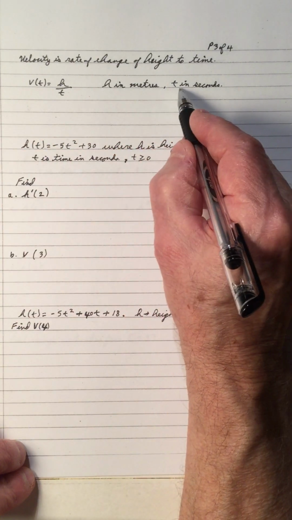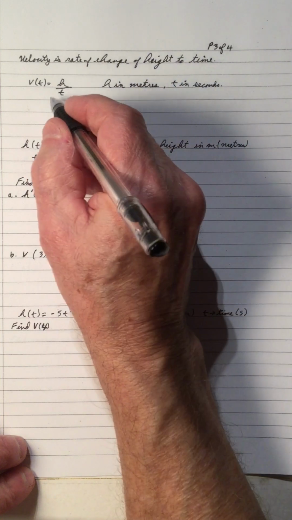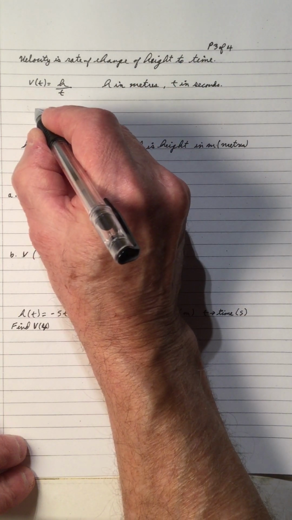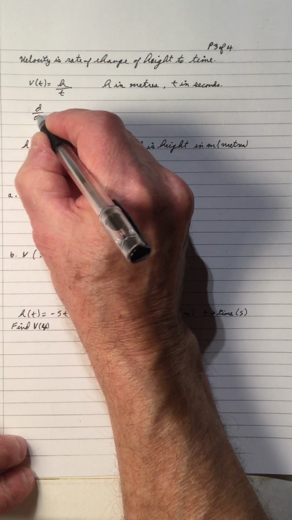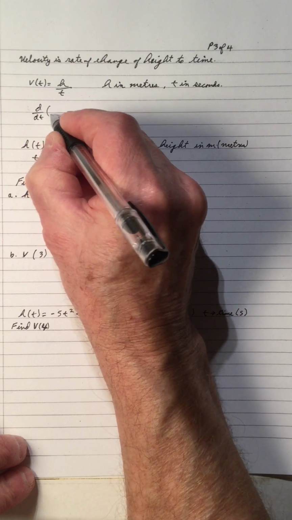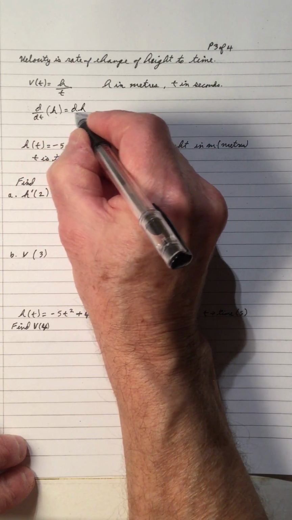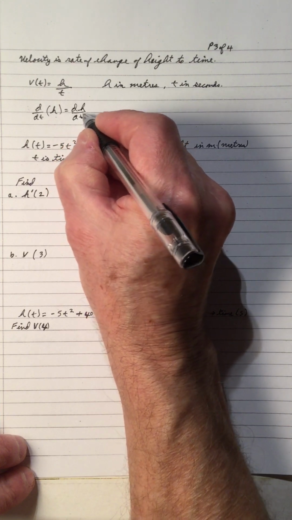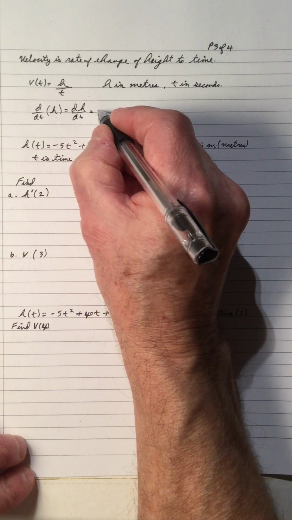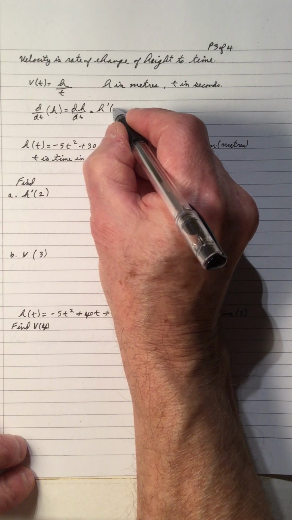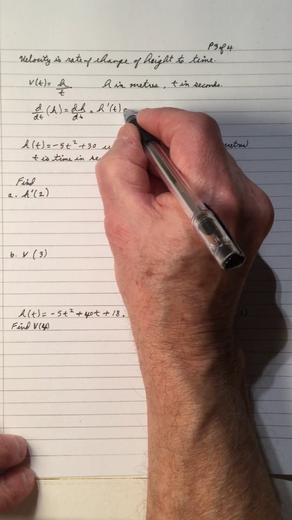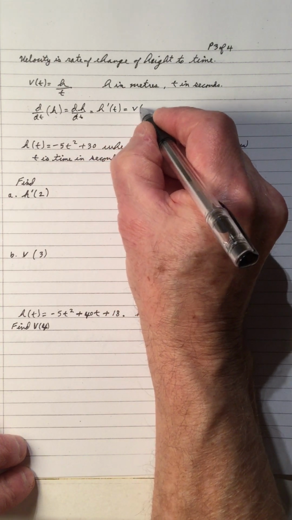Height is in meters and time is in seconds. So if we do d/dt of the height, we get dh/dt. And that dh/dt is the derivative of the height in terms of time. So that's what we call the velocity.